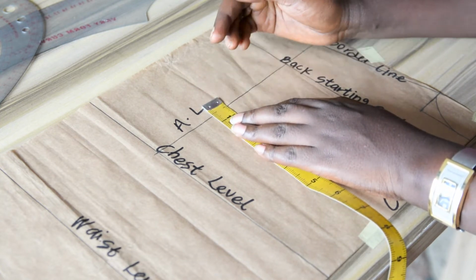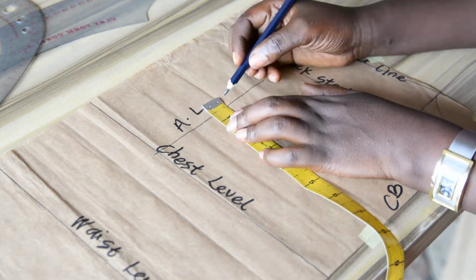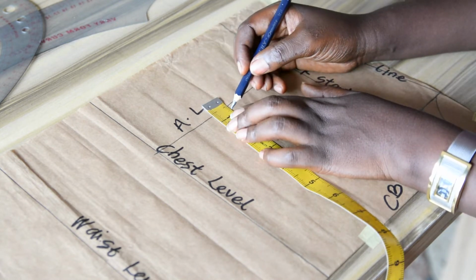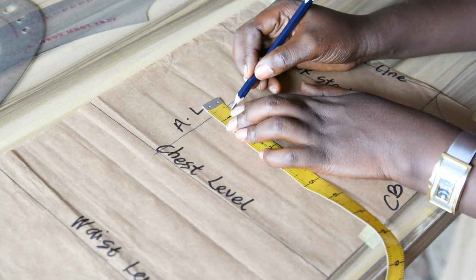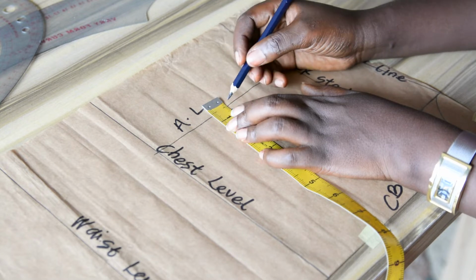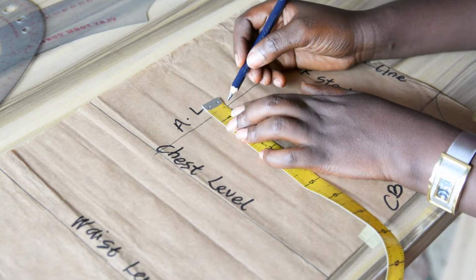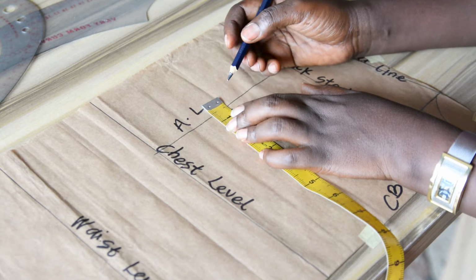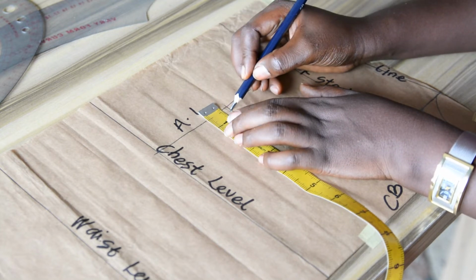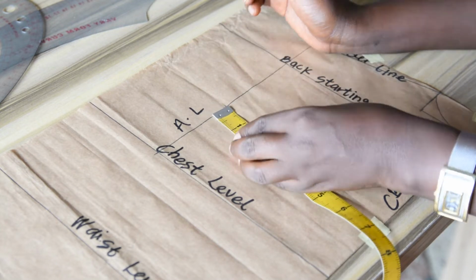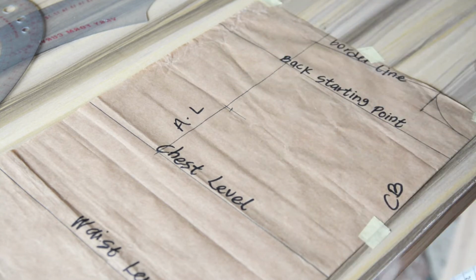So 1/4 is the same thing as 0.25. That is why you need to watch my video on how to read the measuring tape accurately, where you will know all these values in decimal and also in fraction. So 0.25 is the same thing as 1/4. So this is the 1/4 point.